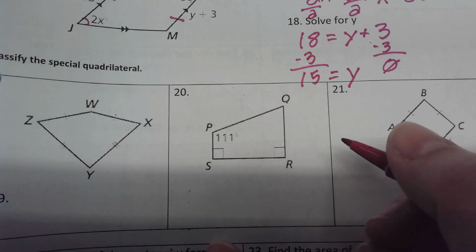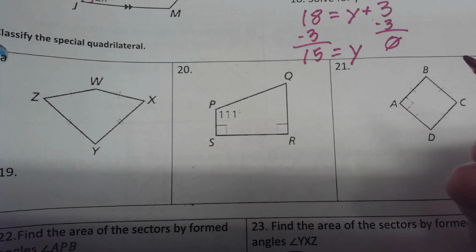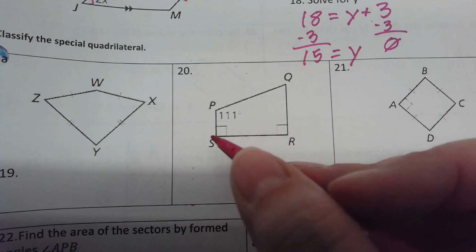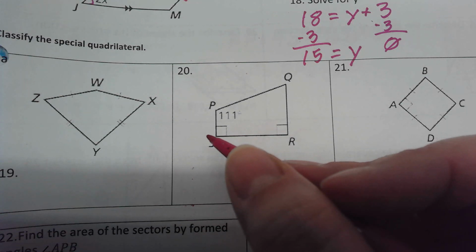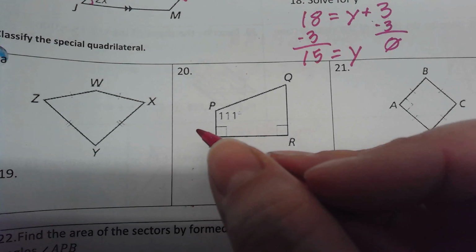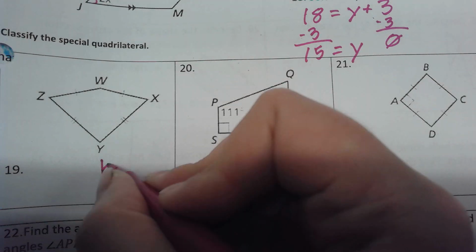Okay, everybody, what's the best name for 19? Kite.